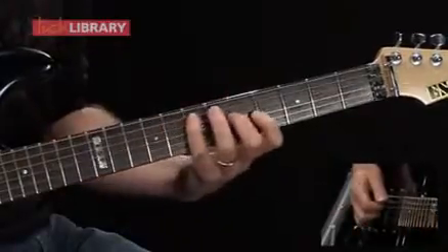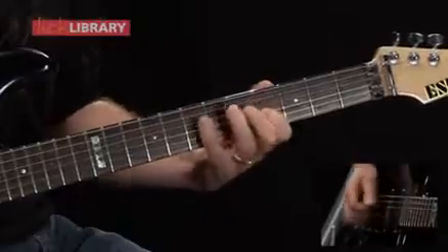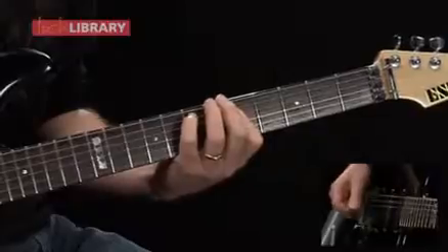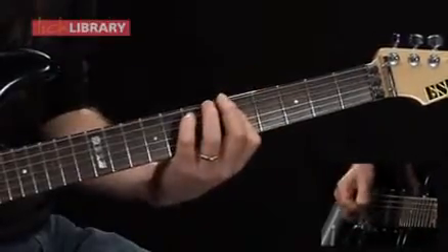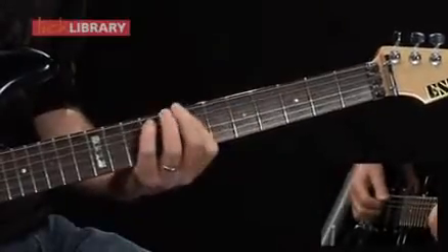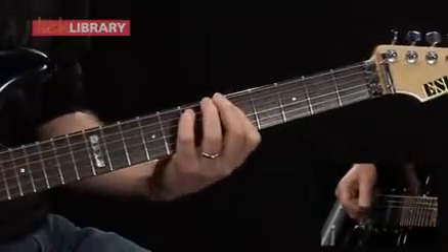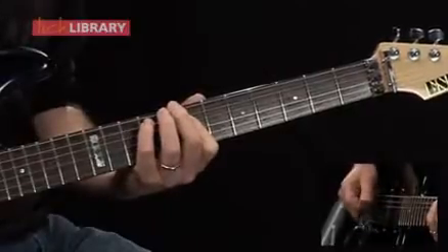Next chord is E minor. I'm going to play E minor, E, G, and B, followed by a C chord. So here I have E, G, and C. Here's what I've done so far. G, D, E minor, C. Back to G, D, and C.